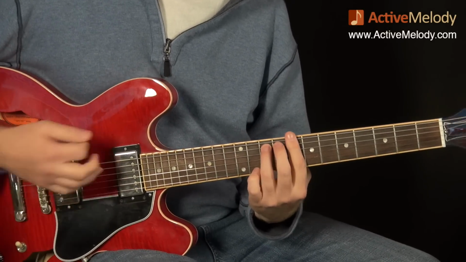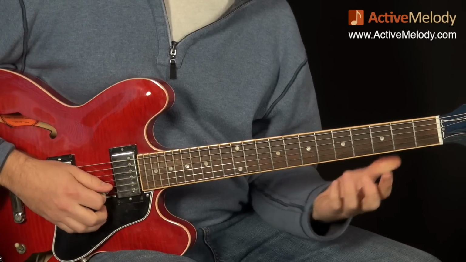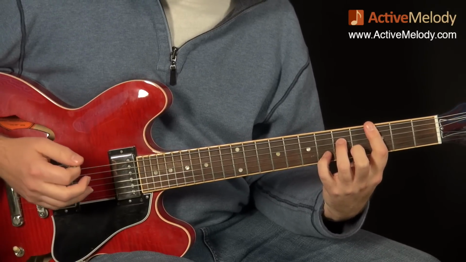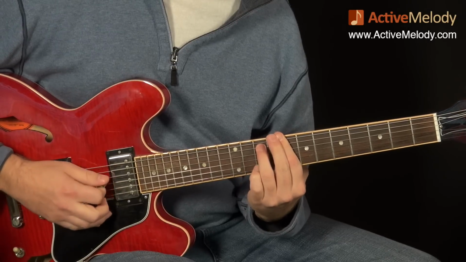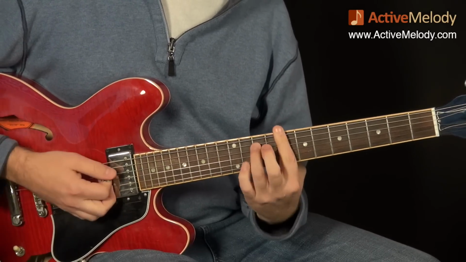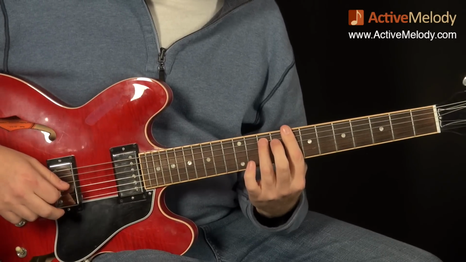So this is the C minor 7, but this time instead of coming down here, which I could have done, actually that's how I originally had it, and then as I was working out the tab I realized it's easier to play it here. Because you just played the F9 here, so you've got to be strategic. There's less movement if you just play it here.